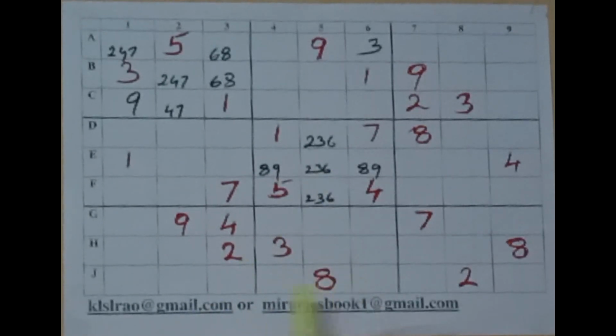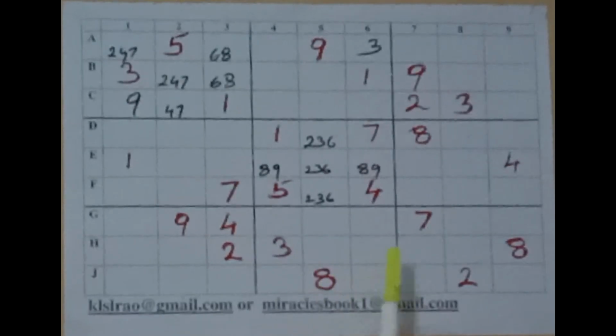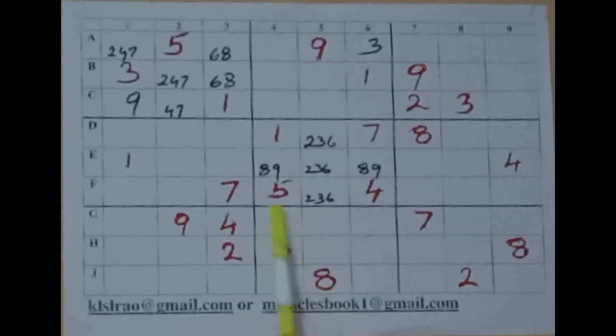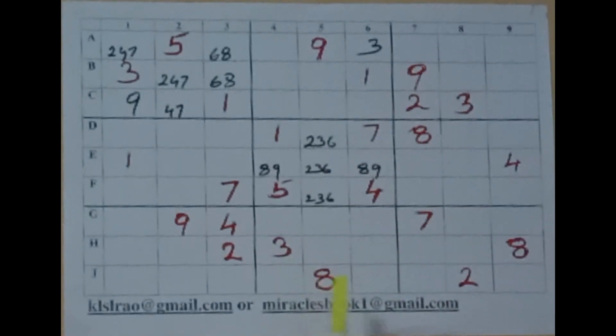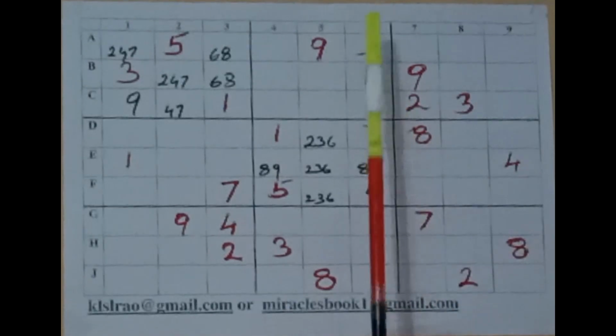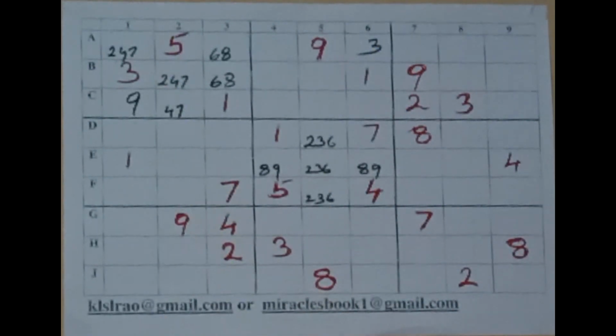Okay. Now, fine. So anything else happens? What about 6 or 2? 6 it won't find. 2 also, 2 is here. Yeah. Look at this column number 6. We have a 2 here, we have a 2 here, we have a 2 here, we have this 8 and 9 here.